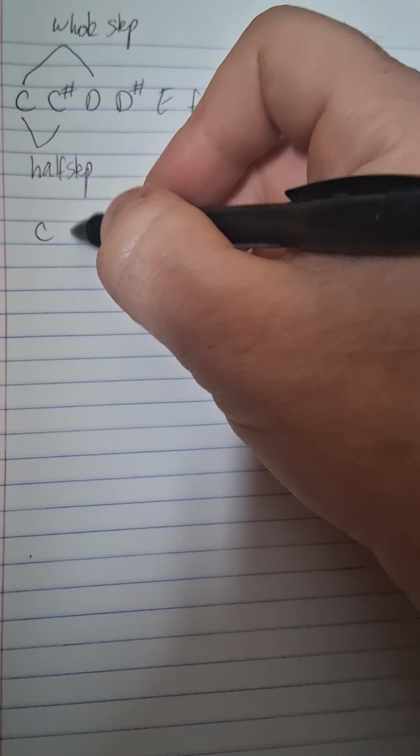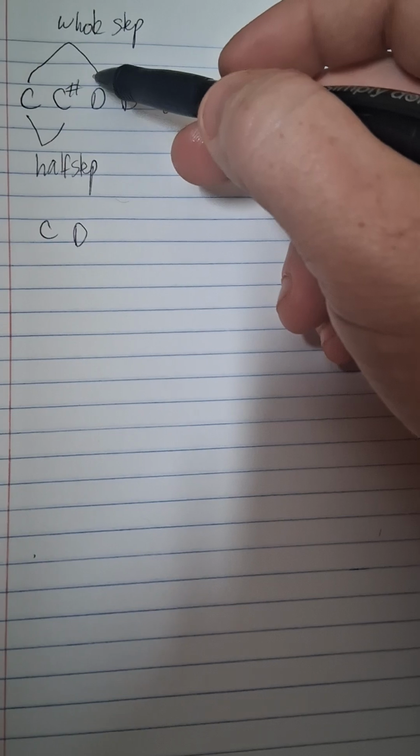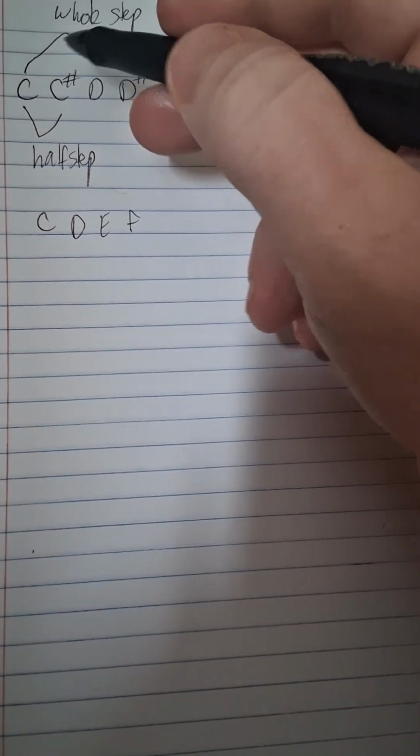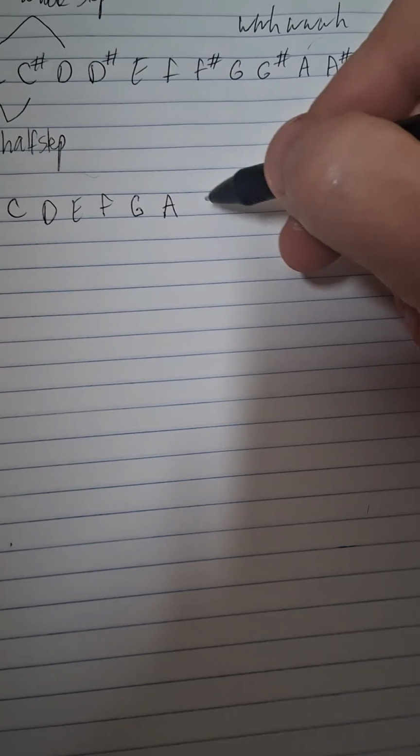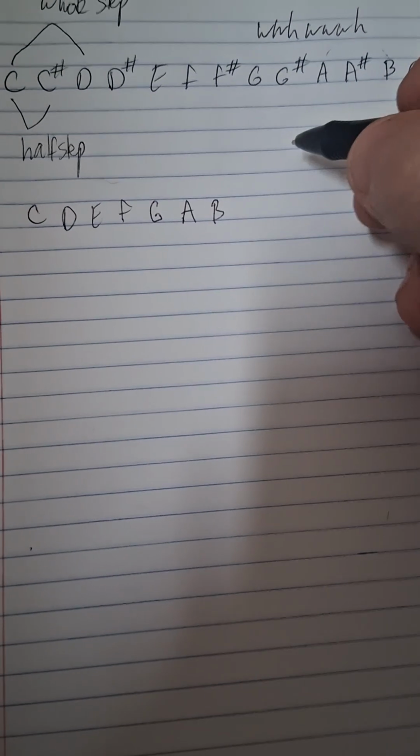So we'll make a few with this formula, starting with C. A whole step from there is from C to D, and then whole, whole, so the next one would be E, whole, whole, half to F, whole, whole, half, whole, so to G, and then whole, whole, half, whole, whole, A, whole, whole, half, whole, whole, whole, to B, whole, whole, half, whole, whole, whole, half, back to C.